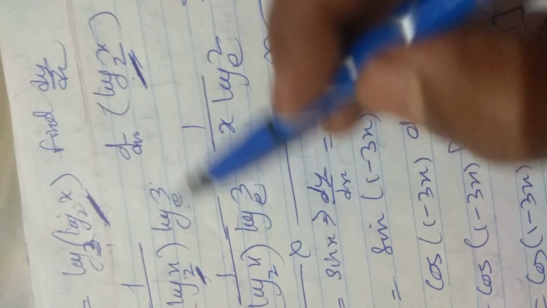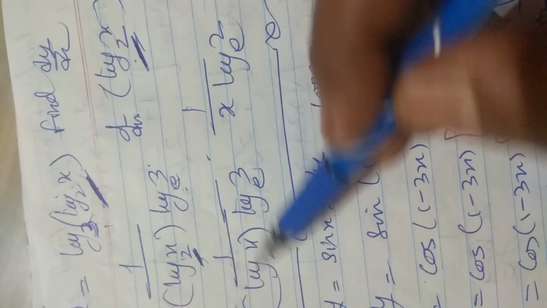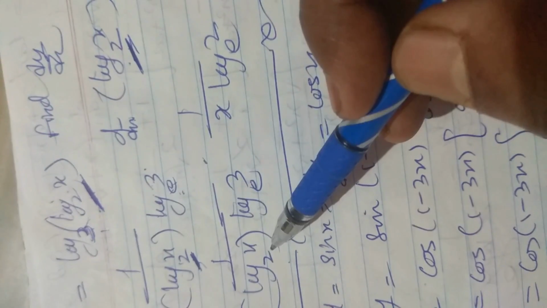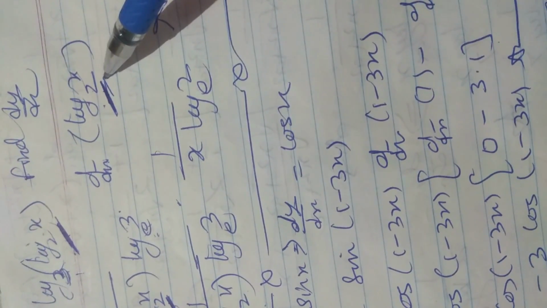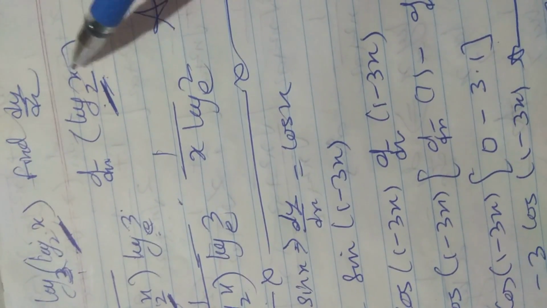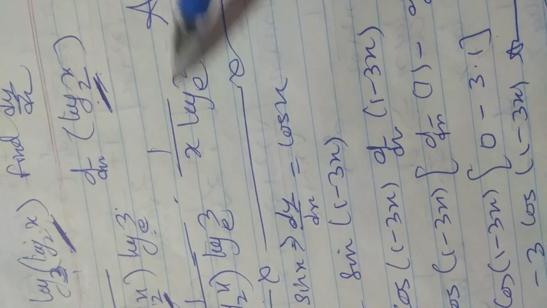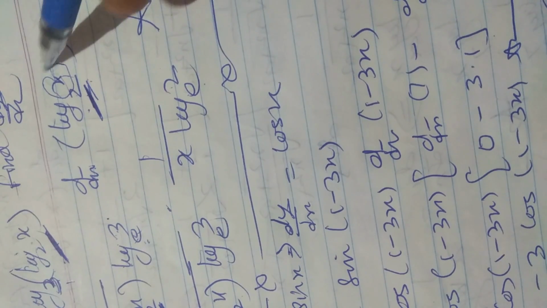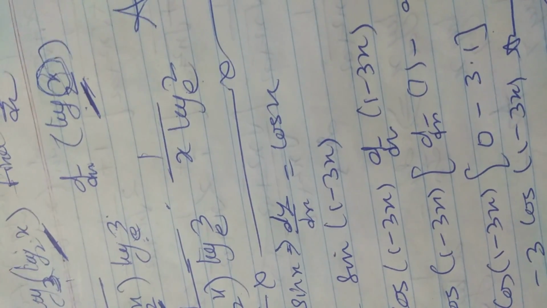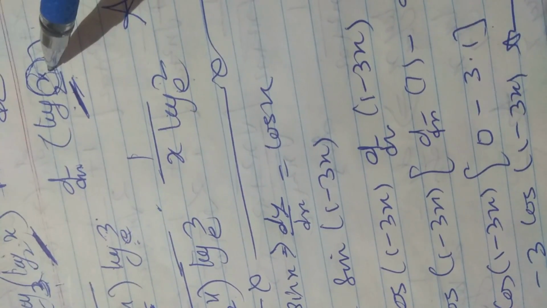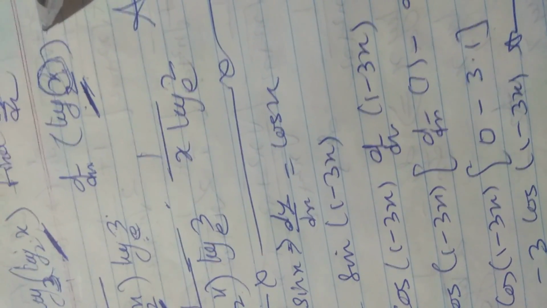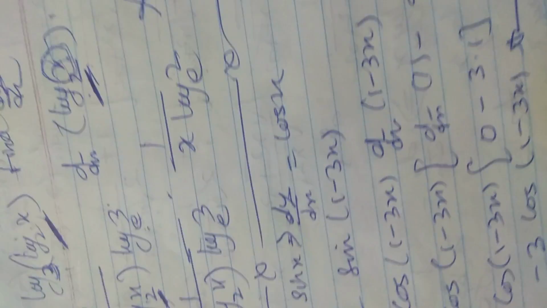The derivative of x is 1, so we do not write it. That is the solution.